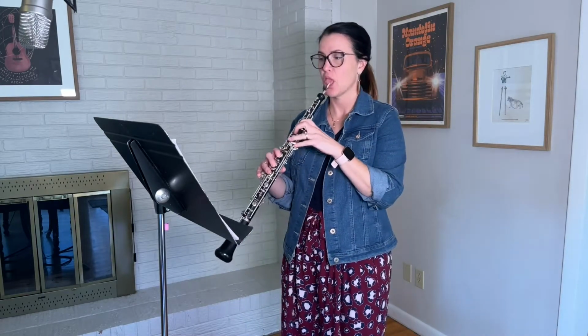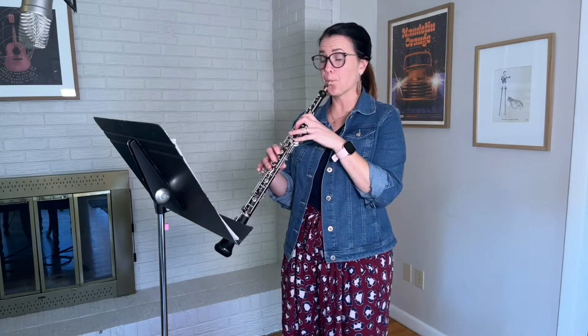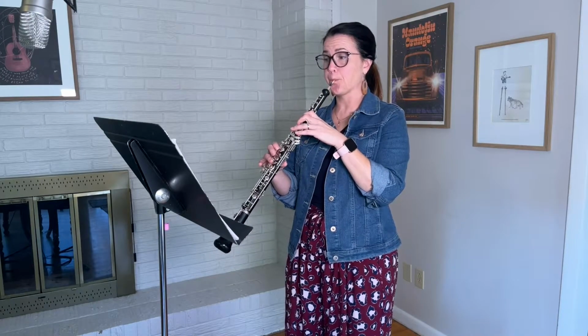And this is really different than measure 1, where we have even eighth notes. In your practice time, it's really important that you can hear the difference between those two rhythms.